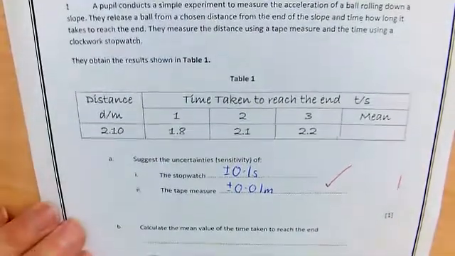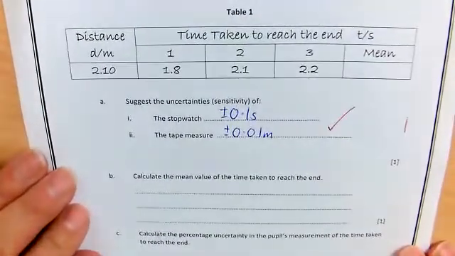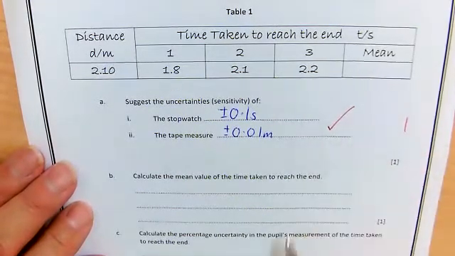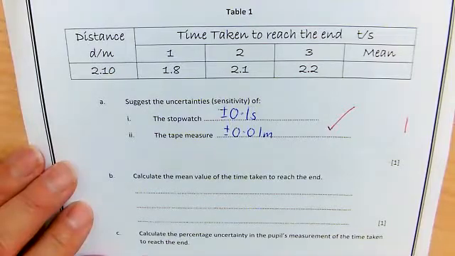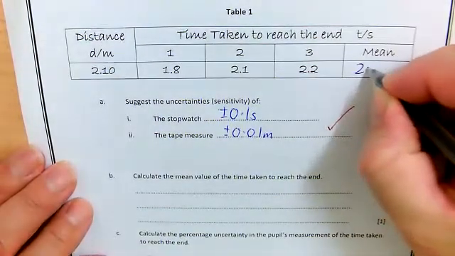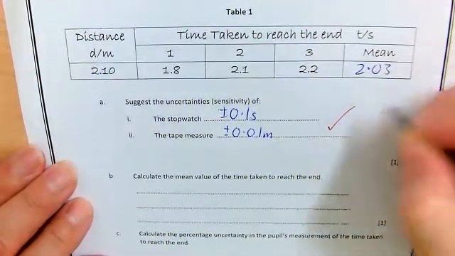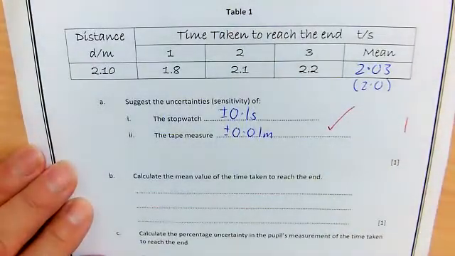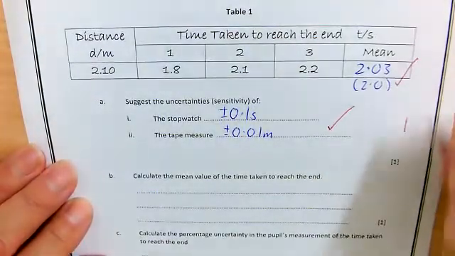Okay. Then you have to calculate the mean time taken to reach the end. It's only 1 mark, so I'm not requiring working on this. You can either put it up here or down here, but if you work out the average, it comes out to be 2.03. If you wrote 2.0, that's absolutely fine. Either answer would be acceptable, and that would be worth a mark there as well.